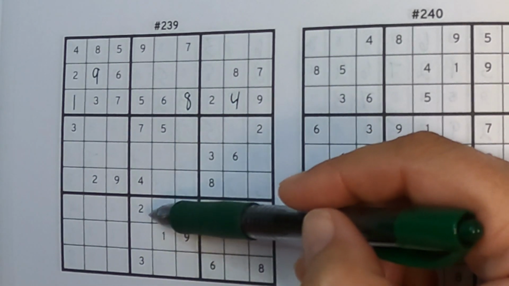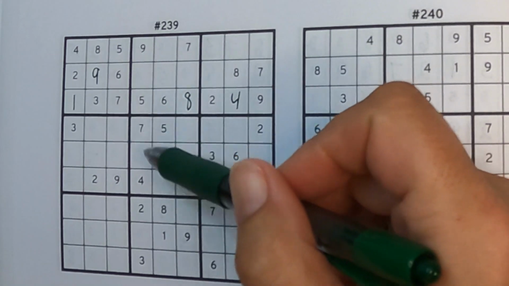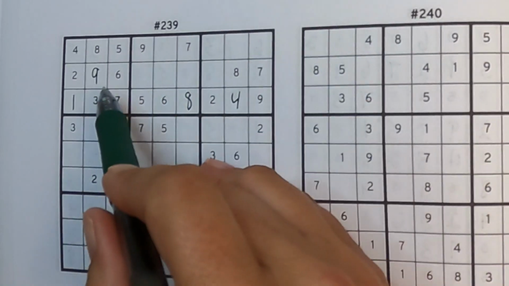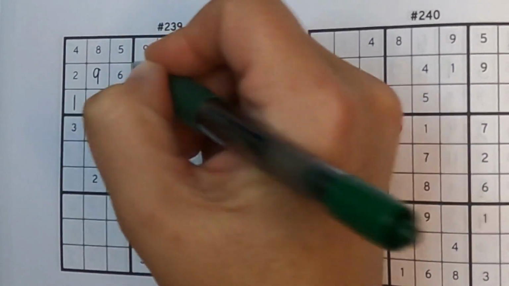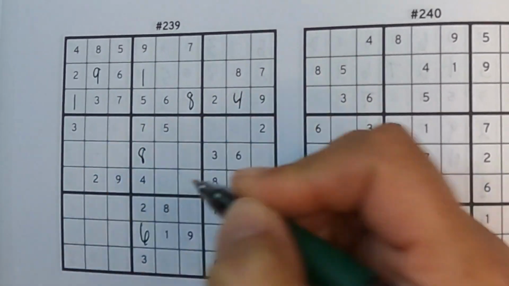For this column, we're missing 1 and 6. We've got 1, 6, and 8. We've got 6 and 8 here, so this is our 1. 6 here, so 8, 6.